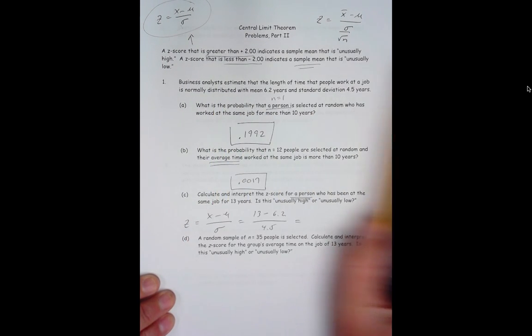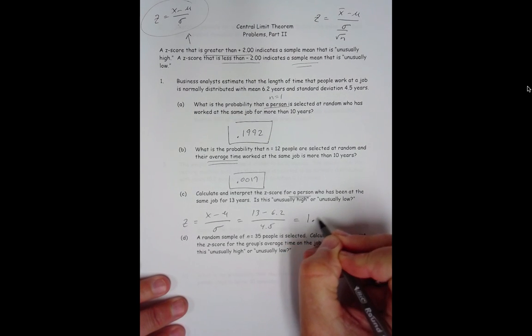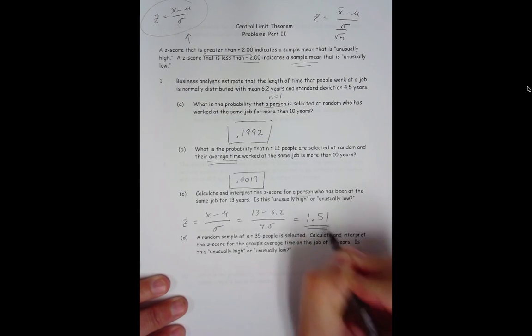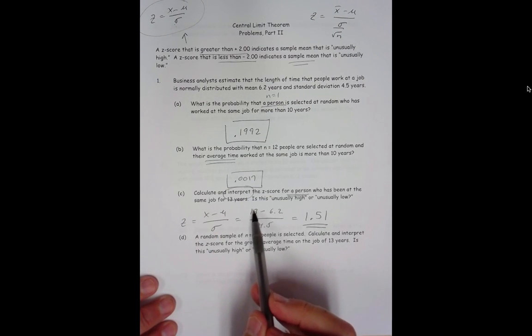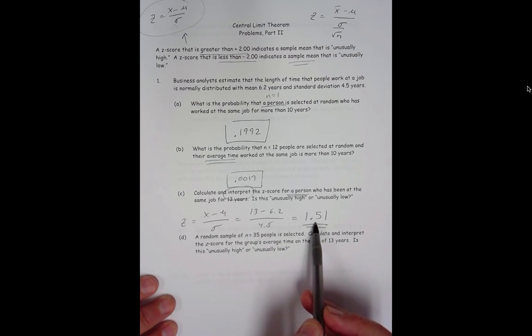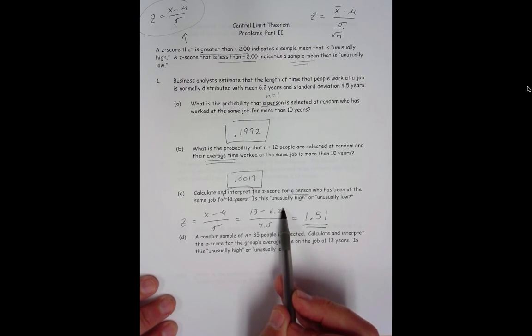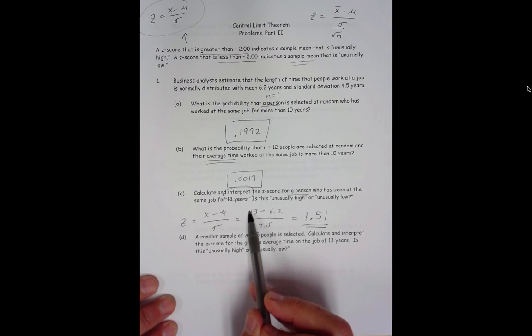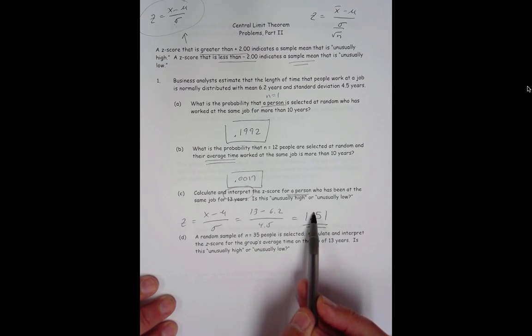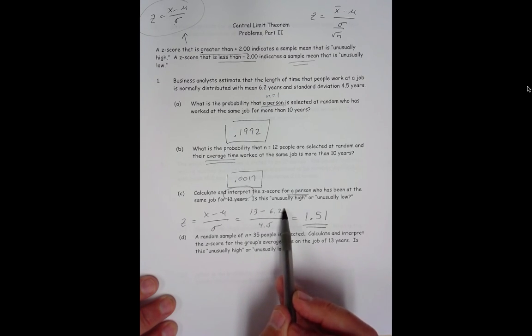All right, 1.51. So the interpretation of that is that a person who has spent 13 years on the same job is 1.51 standard deviations above the mean.